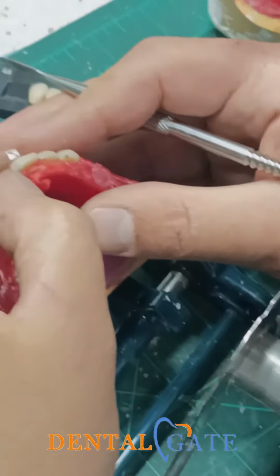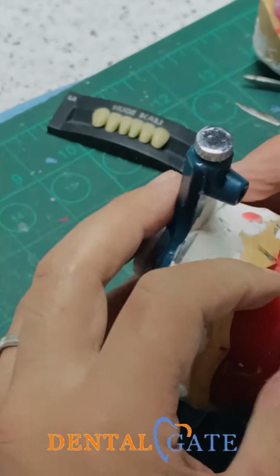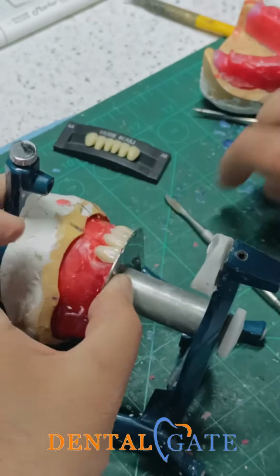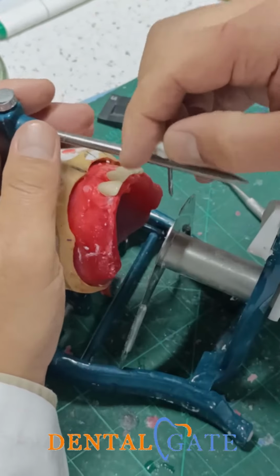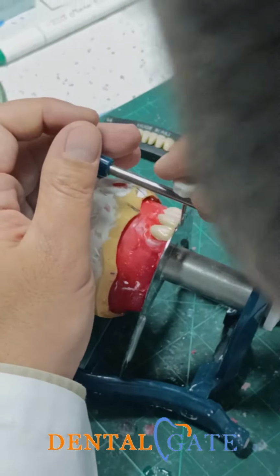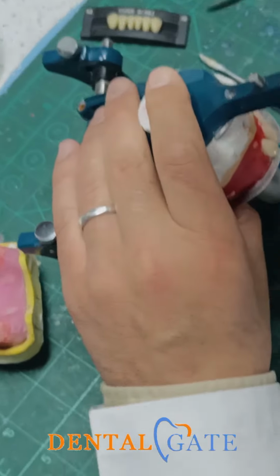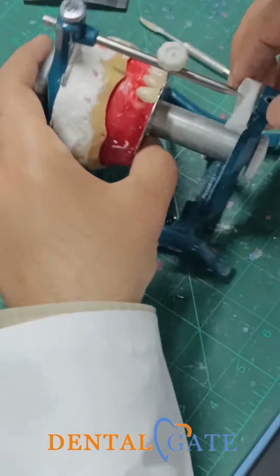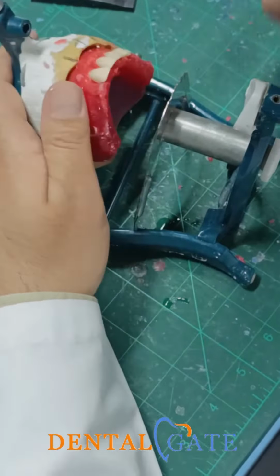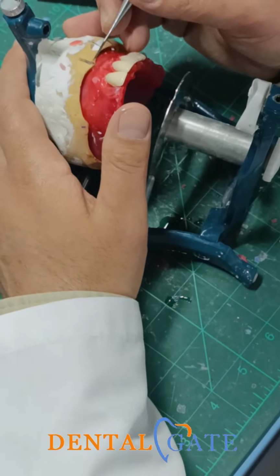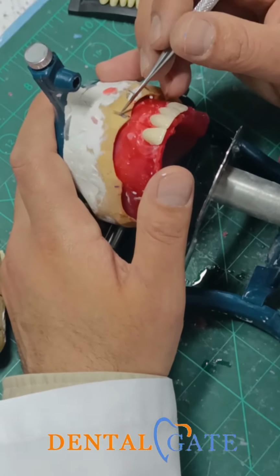So this is my midline now. You can make a check to the incisive pin. Regarding the bite, I will make my midline at a point, since there's no patient, there's no reference.